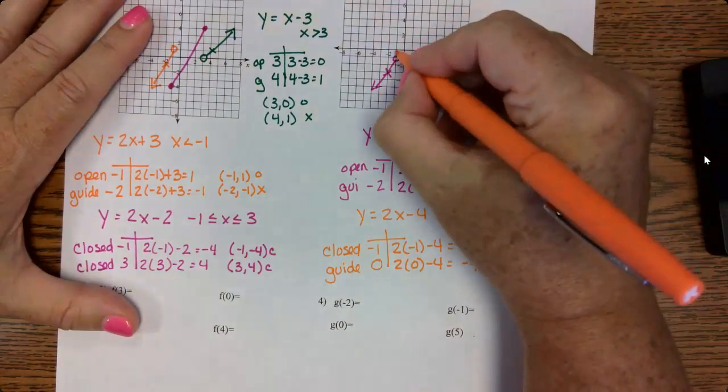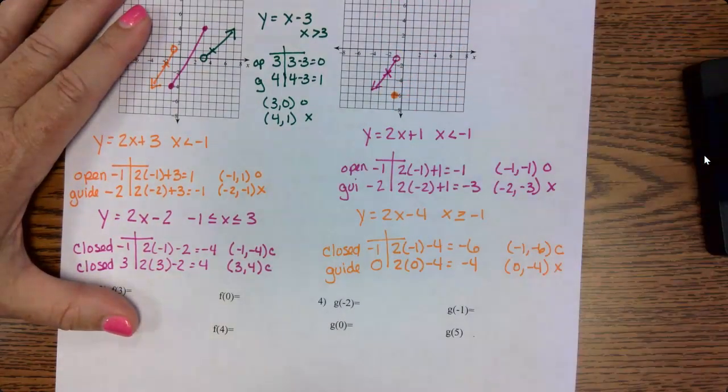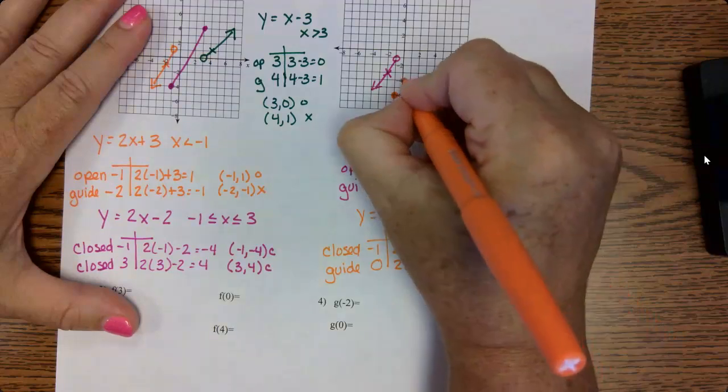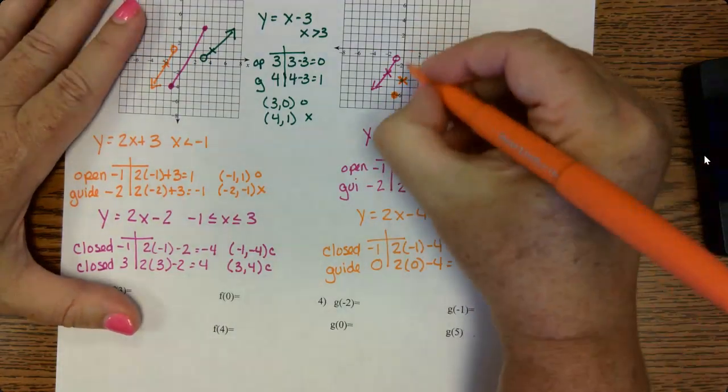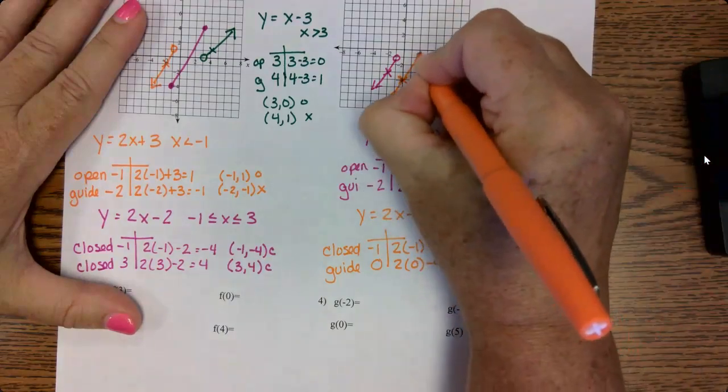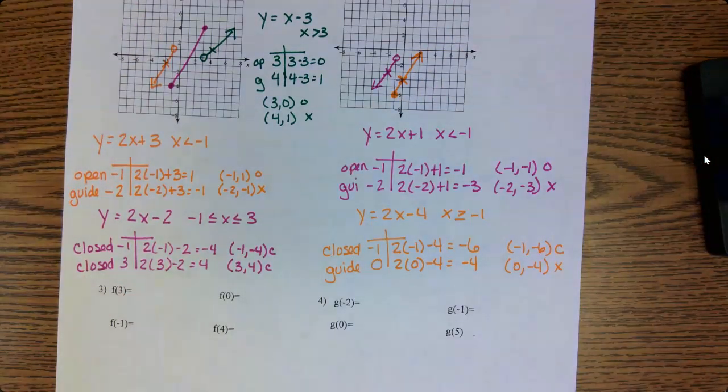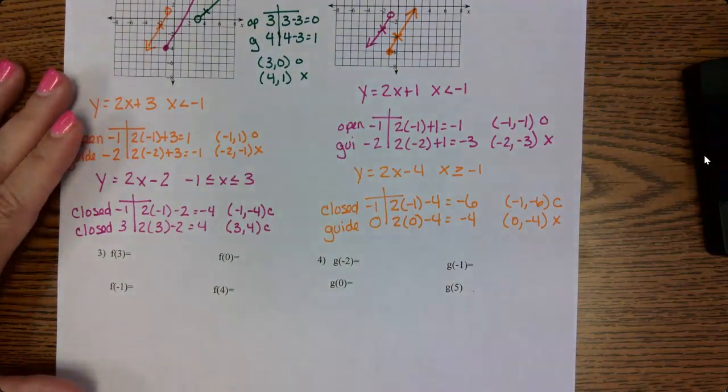Negative 1, negative 6, whoop, all the way down there, and 0, negative 4. Please be careful. Some of y'all are guilty of putting negative 4, 0. Okay, and we have that. Okay, not too bad. Not too shabby. Okay, I'm going to change to a different color.